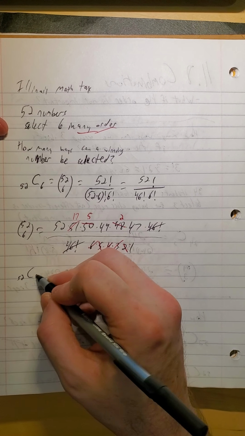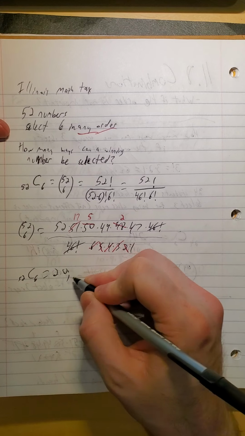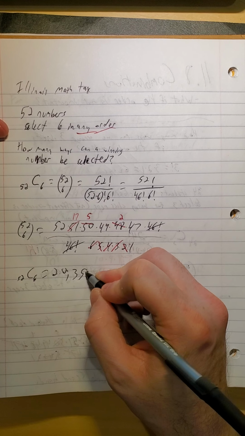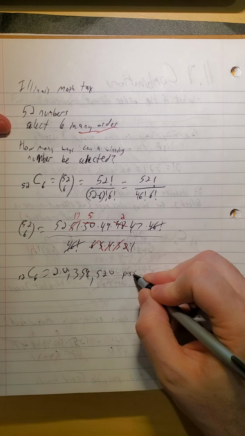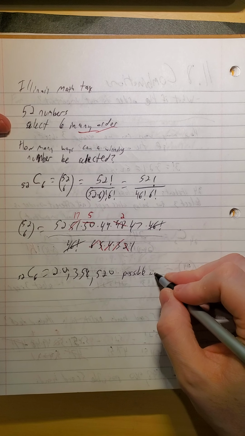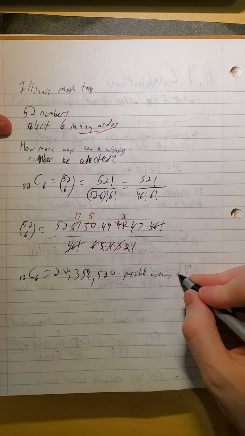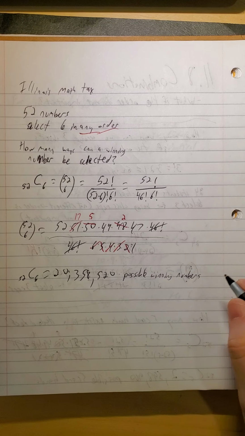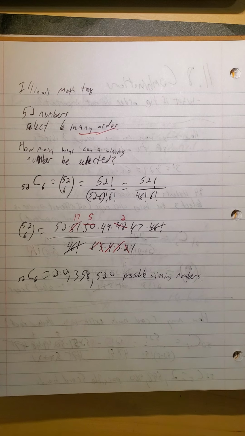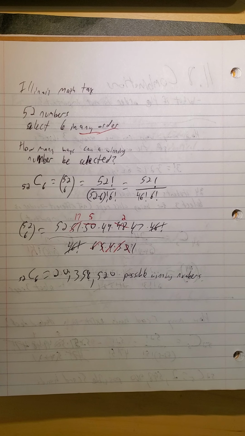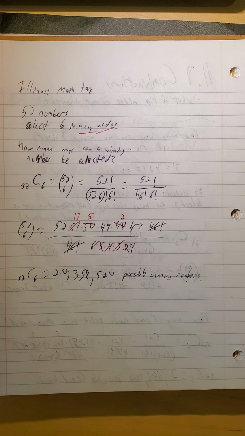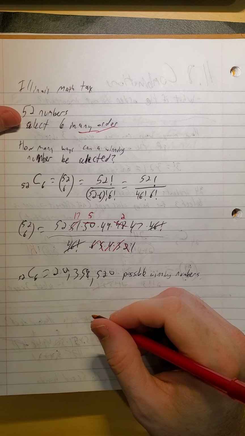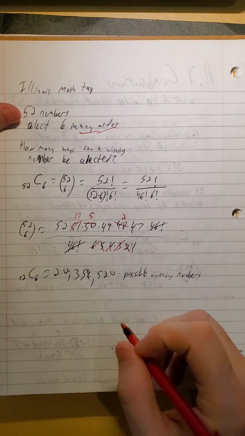So 52 choose 6 is 20,358,520 possible winning numbers. So quite a huge selection there. Quite a big list of possible winning ticket numbers there.